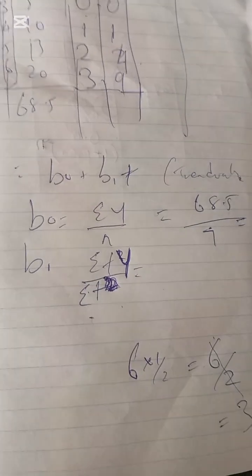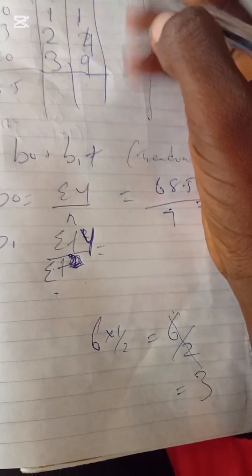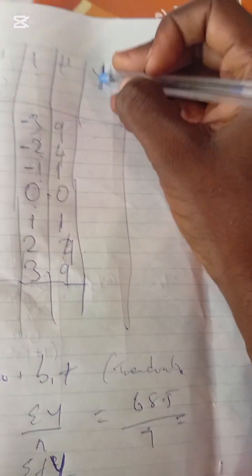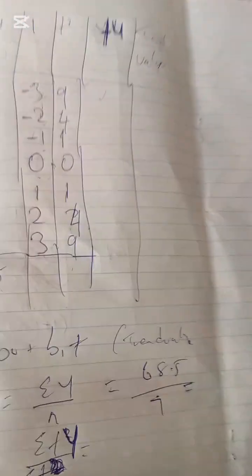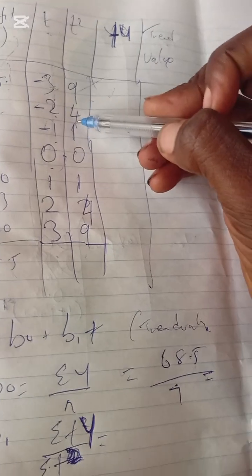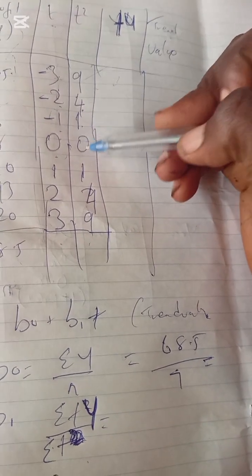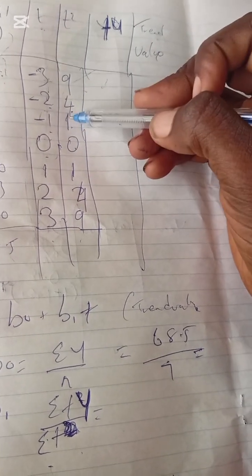Okay, I just corrected it: summation Ty divided by summation T square. Sorry. So we need the square of this. This is the Ty. Let's call it Ty, not YT. It's YT that is the trend we're looking for. So this is Ty. The writer YT in your textbook is a mistake. So which means I'm going to find the square of this. So 9 plus 4 would give us 13, plus 1, 14. 14 plus 0, 14.